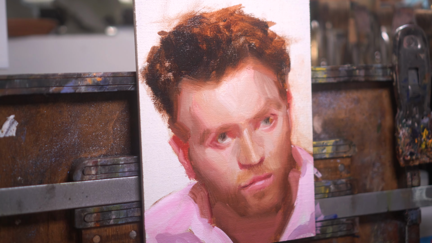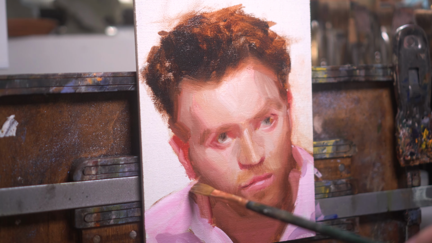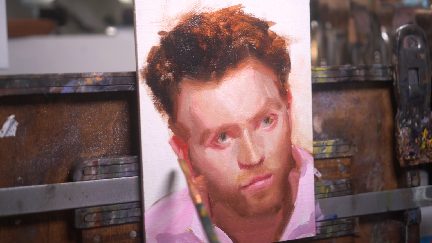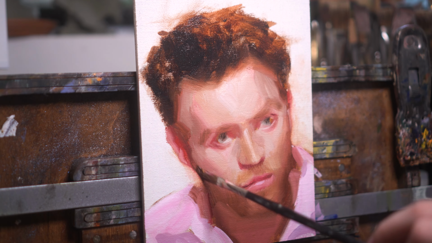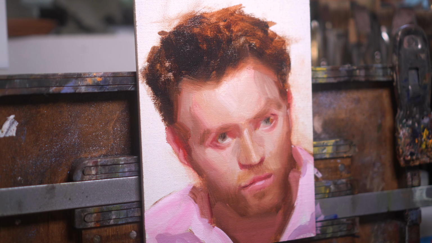So this really harkens back to that idea of starting out with an accurate drawing, starting out with as accurate of a value structure as I can find, making sure that I'm simplifying the face into really big, simple shapes. Now, the next thing that really helped me to avoid tightening up this painting was avoiding getting sucked into small details or textures such as hair, facial hair, eyelashes. I think those are the really big ones.